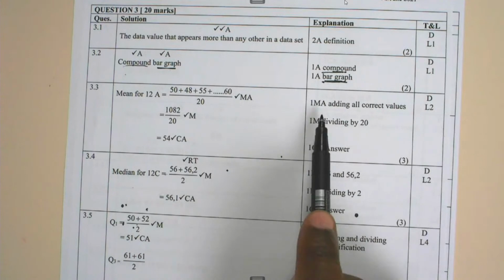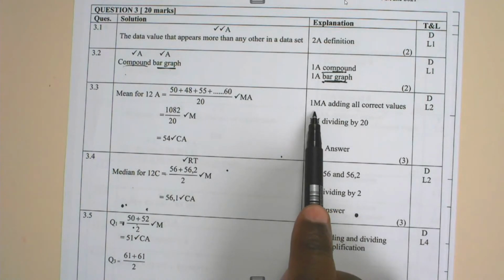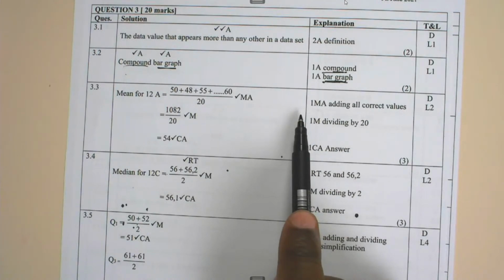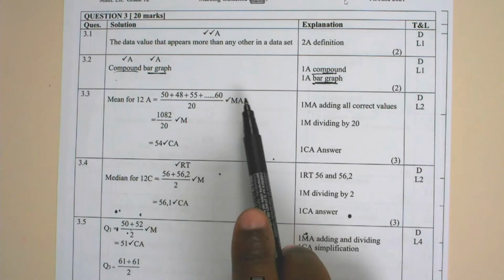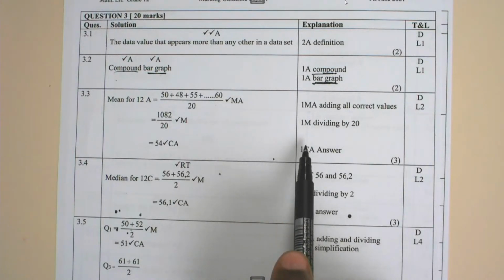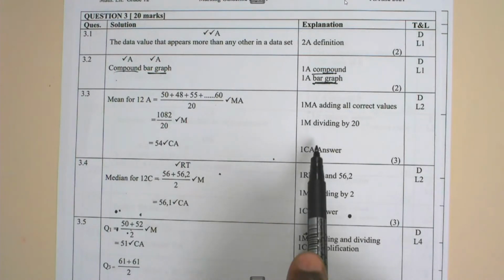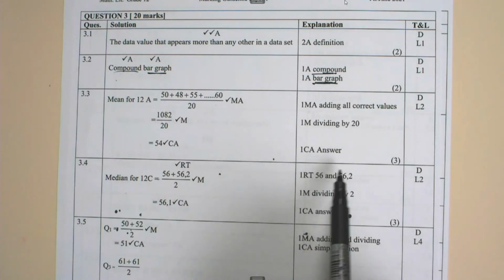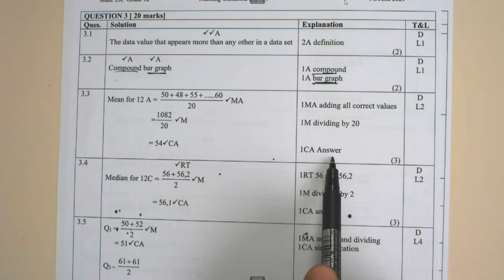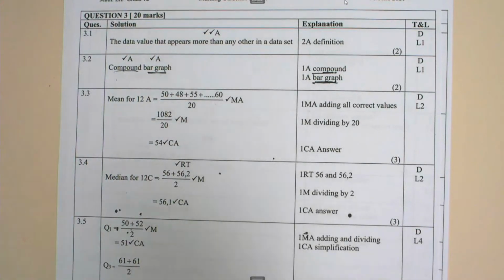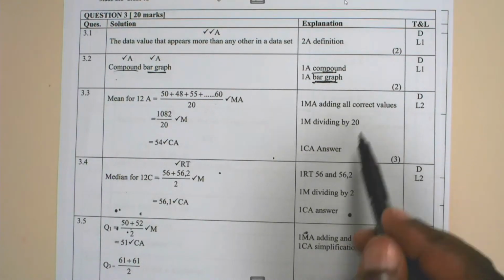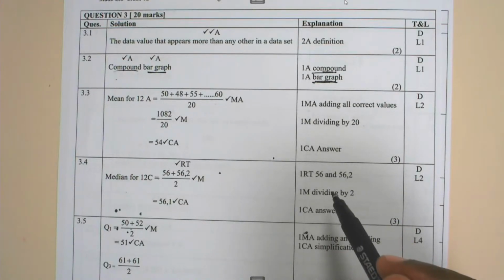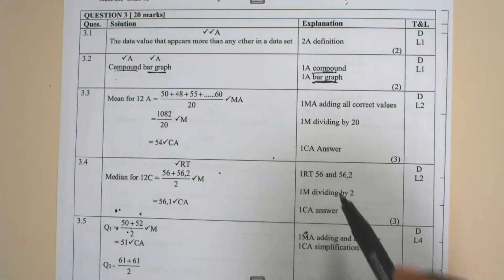Now, let's say the learner does not add one value, then the learner will get 2 marks out of 3. But if the learner leaves out 2 values or more, the learner will get 0.